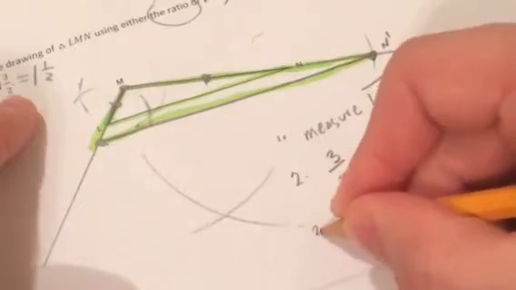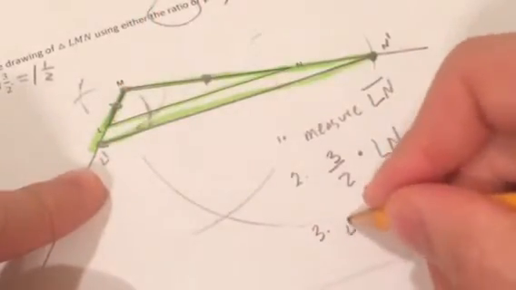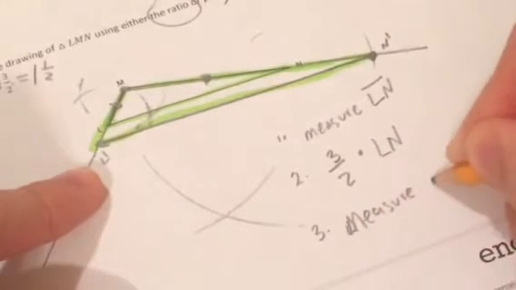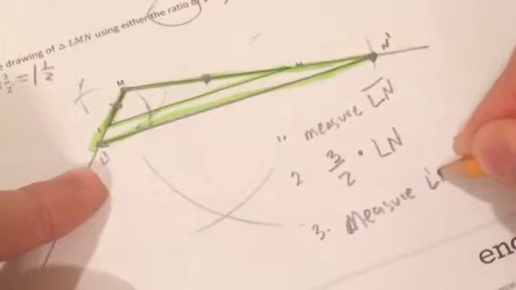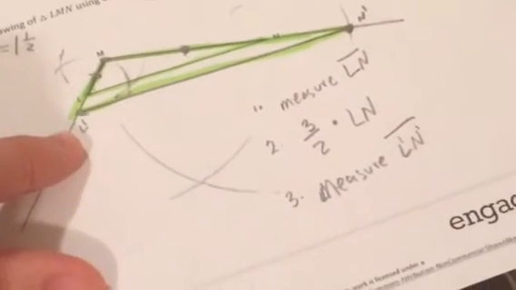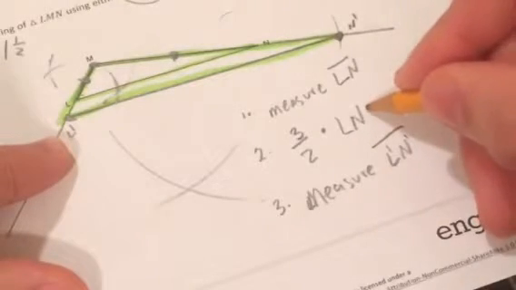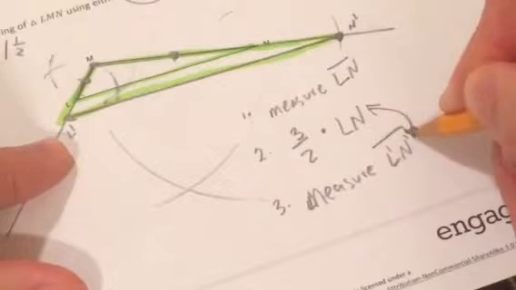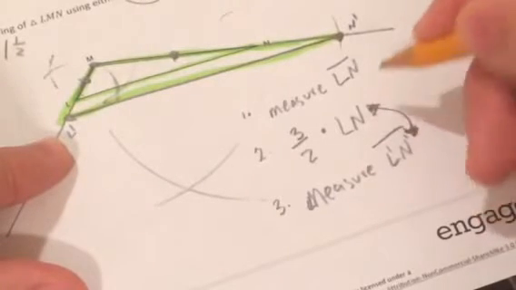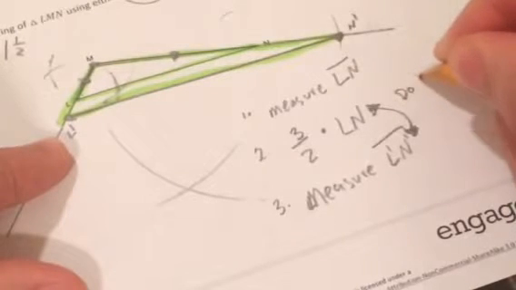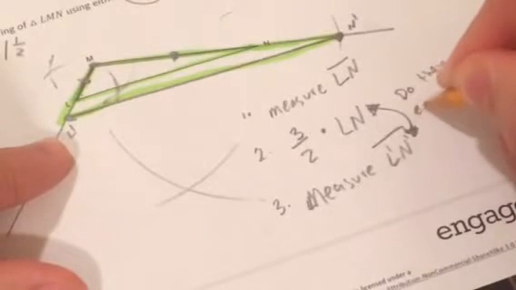Then, part 3, they want us to measure L prime N prime. So they want us to measure the length of that. And they want to see if those two numbers equal each other?